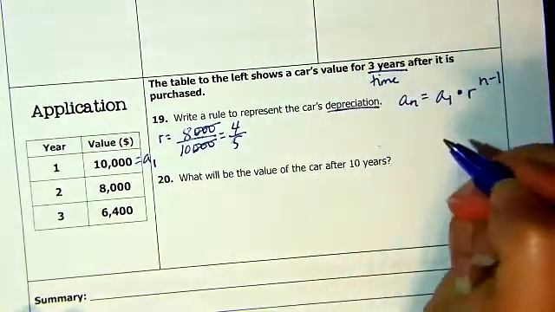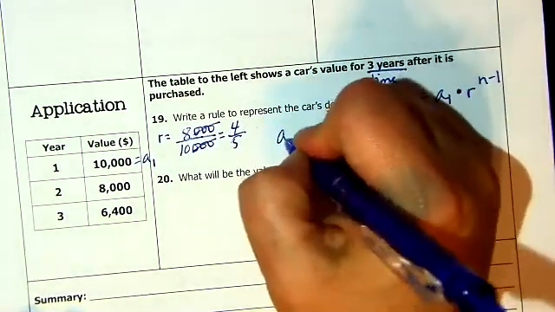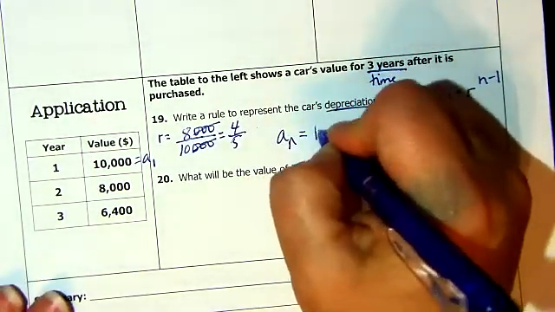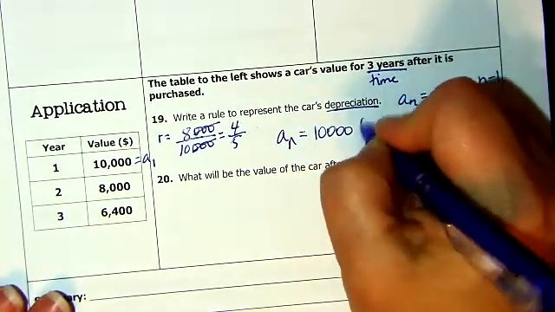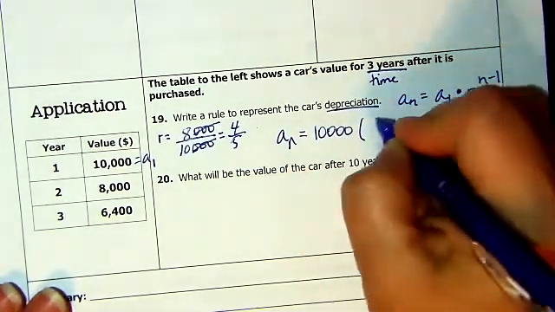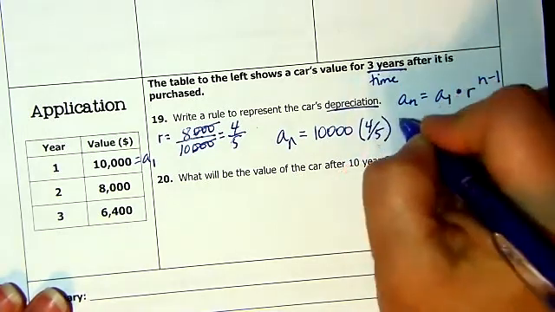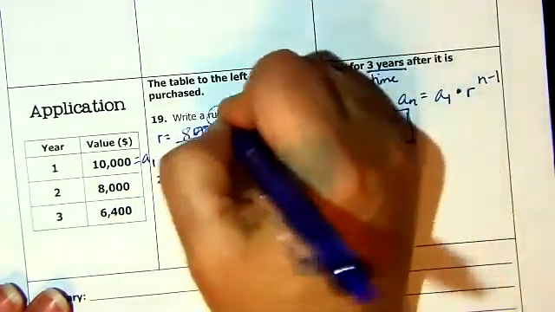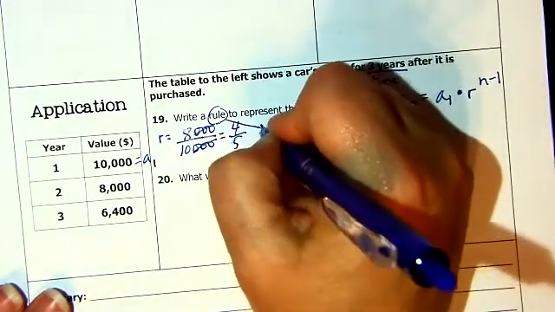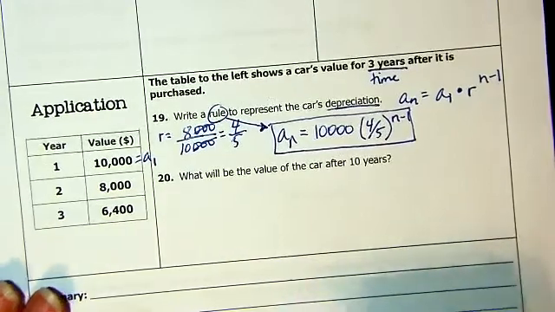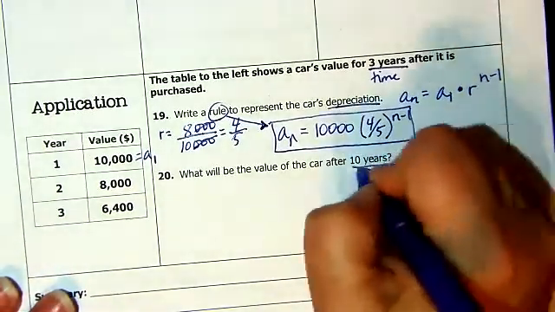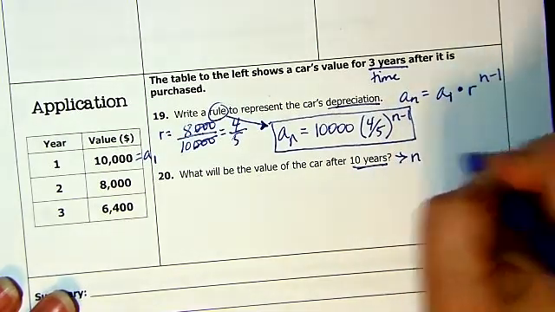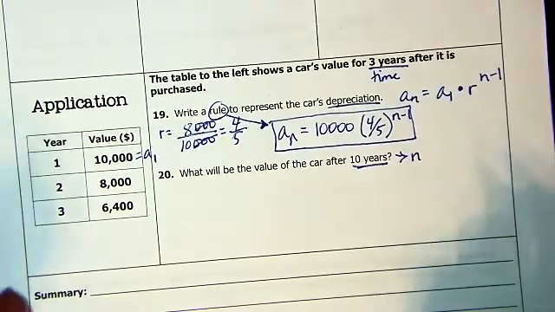So my r is 4/5, so now I'm plugging in. My rule is going to be a sub n equals the first term, 10,000, times 4/5 raised to the n minus 1. This is my rule. Now we want to know, what is the value after 10 years? 10 years, that's my n, because that means it's 10 terms.